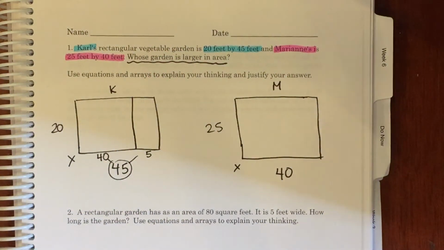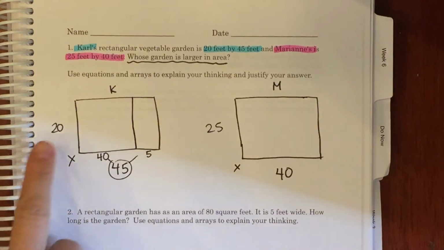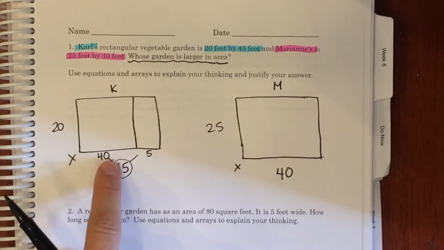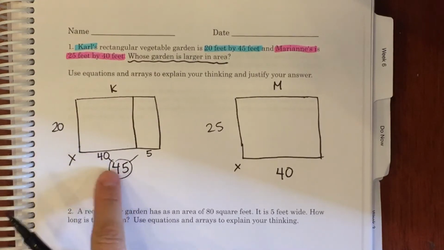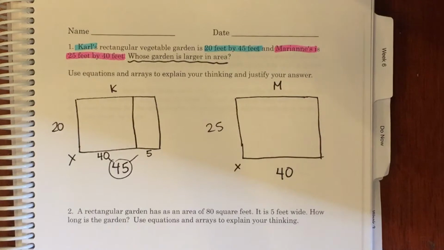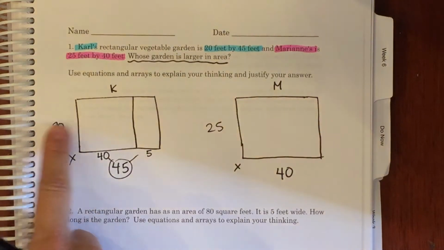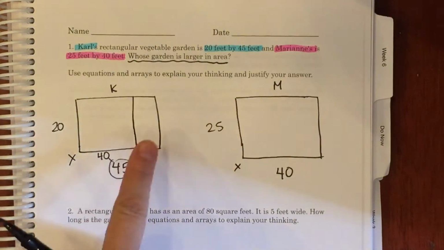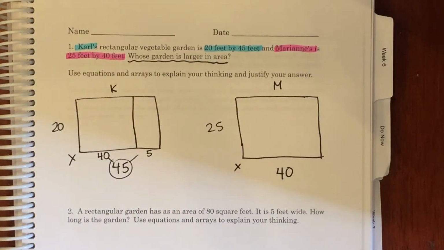Okay. Now, this might be all that I need to do if I think I can solve these multiplication problems without breaking up anything any further. So let me think. Could I do 20 times 40? Yeah, I think I could. Since they both end in a 0, I can use a fact that I know that's similar. Could I do 20 times 5? Yeah, I think I could do that. All right, so I don't think I actually need to do any further breaking apart with Carl's garden. I think I can do it as it is.